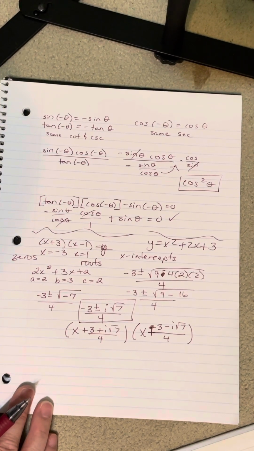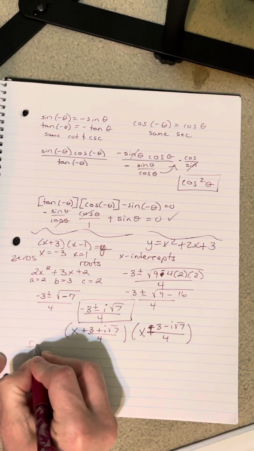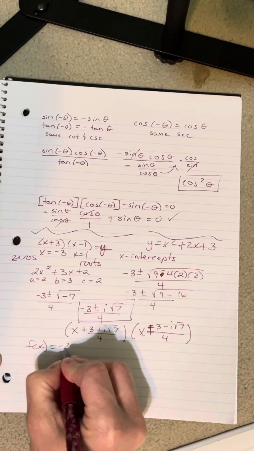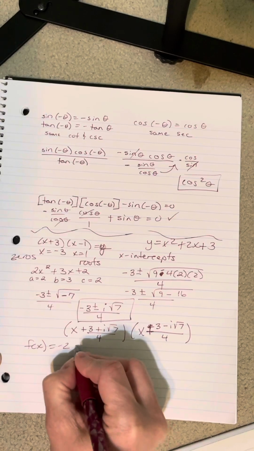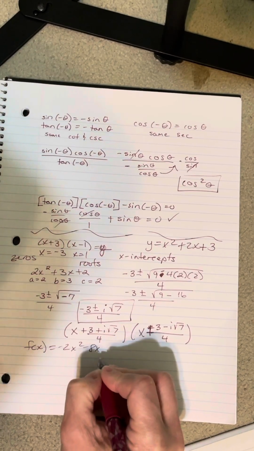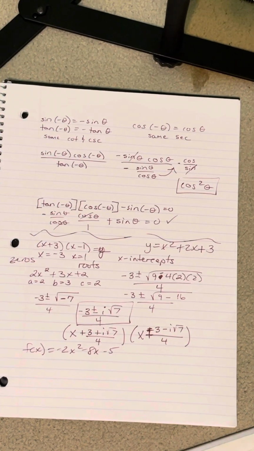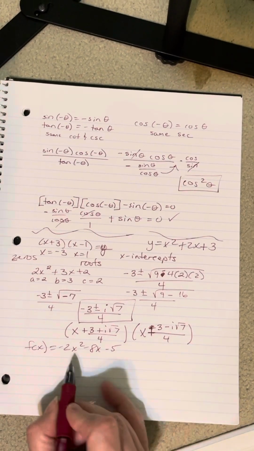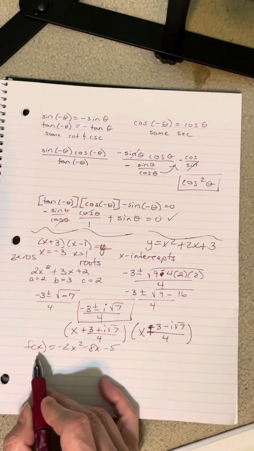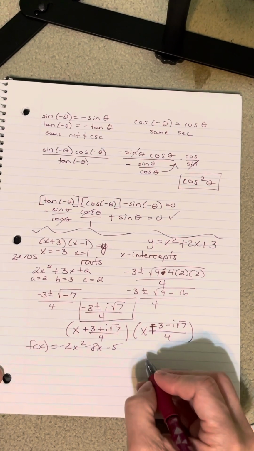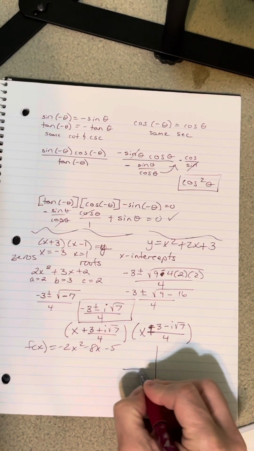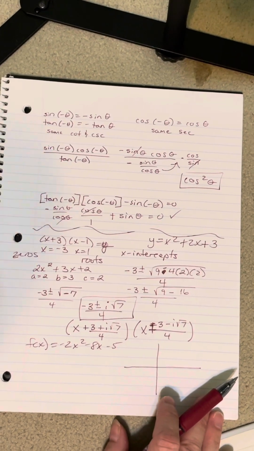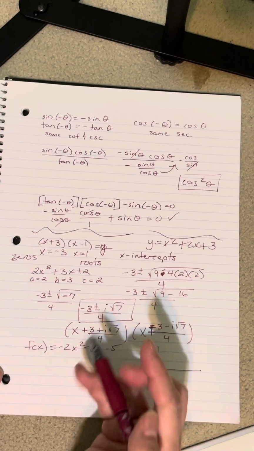All right, example 2. Graph the parabola for f of x equals negative 2x squared minus 8x minus 5. So for graphing, since I know it's a parabola, it told me that. I also know it's a parabola because I have an x squared and a non-x term. And so I'm going to need to complete the square in order to get this into a format where I can be pulling the vertex point.